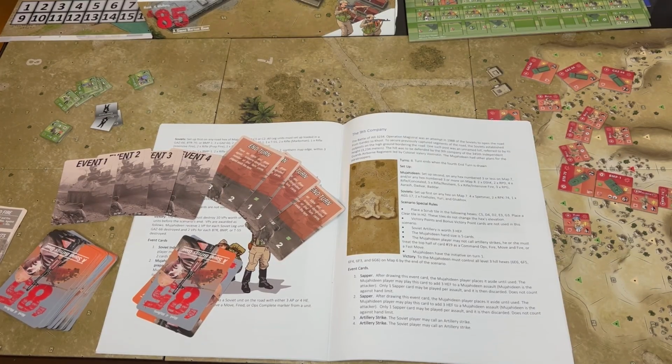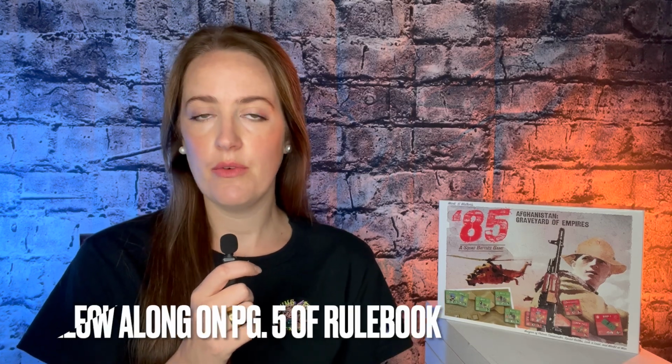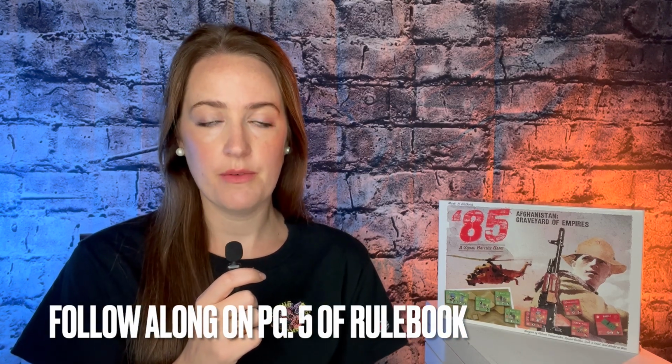Okay, now that I've walked you through scenario setup, we're going to go through the sequence of play and then also the order of play within an impulse. And we're going to talk about the difference between turn and impulse. Now let's go through sequence of play. You can follow along with me starting on page 5 of the rule book.